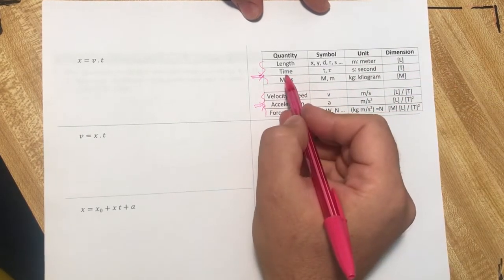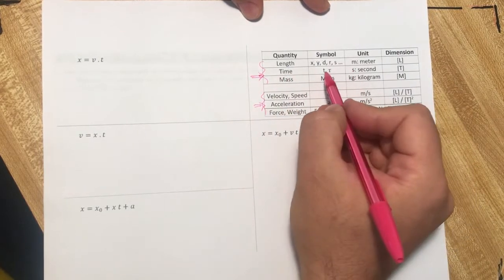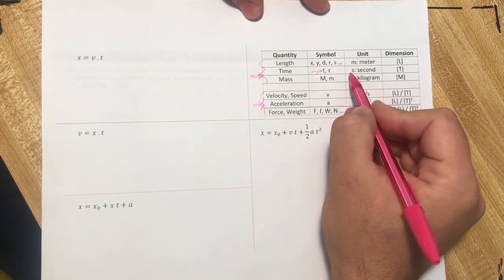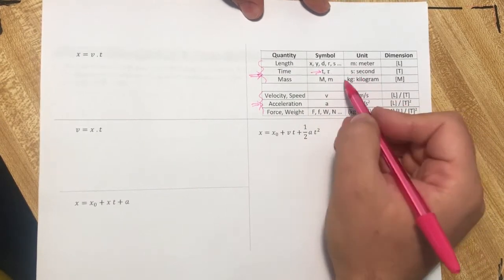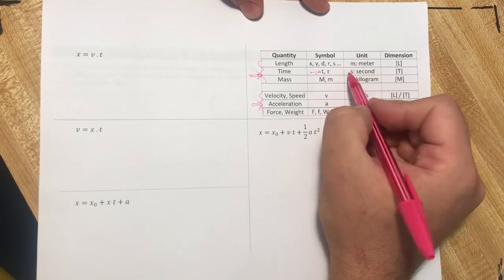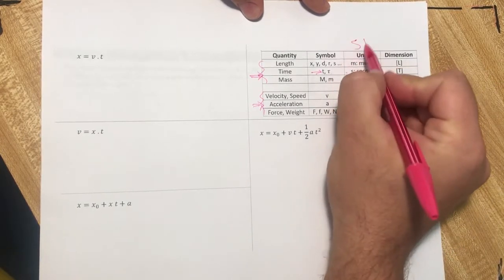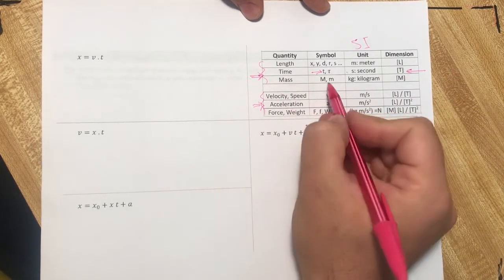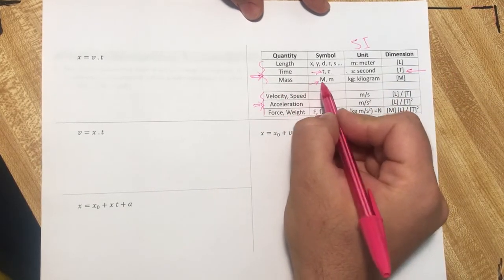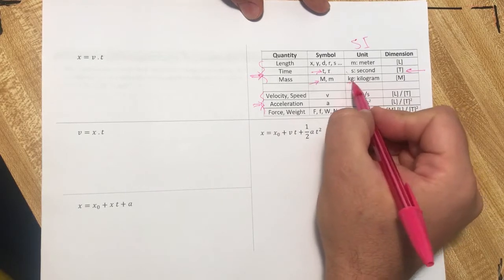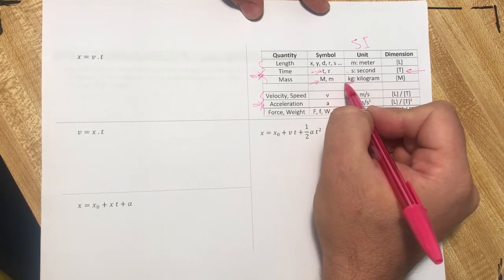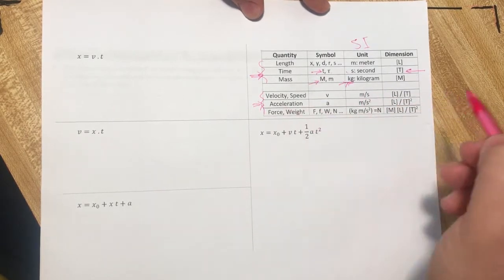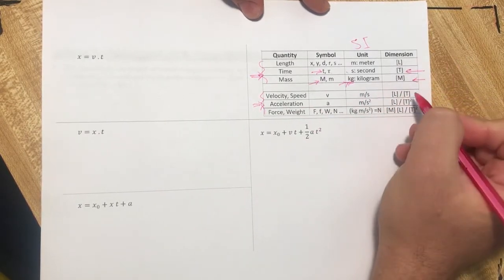Now the time is mostly sampled by t or tau. The unit is second, not hour, not a day, not anything else. The main unit in SI units is second. The dimension is time. The mass can be sampled by capital or small m. The main unit for it is a kilogram, not pound, not gram. The dimension is mass.